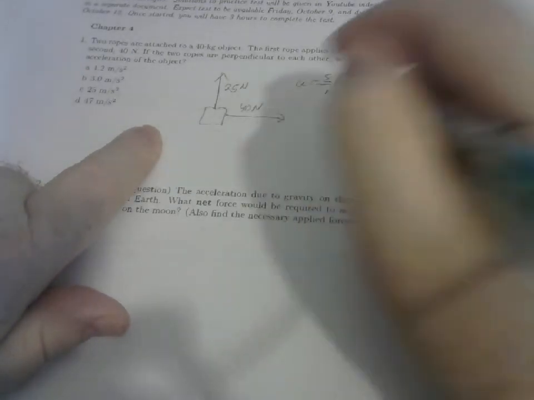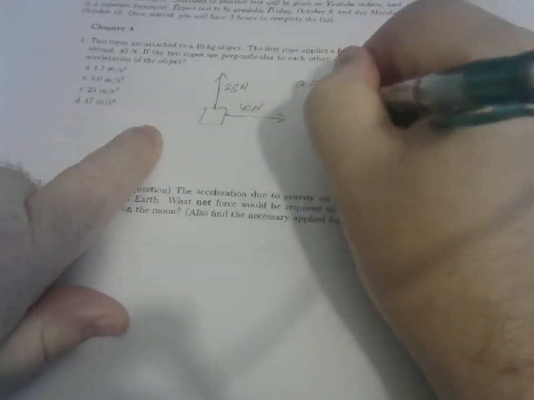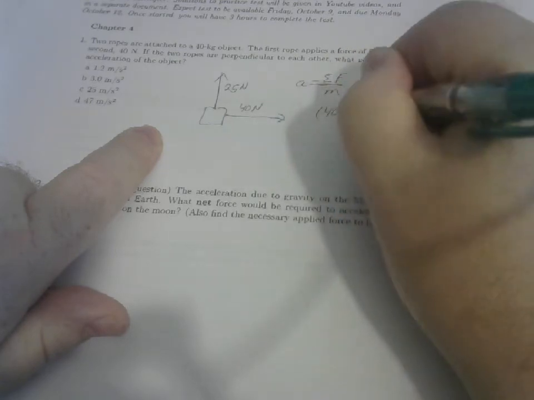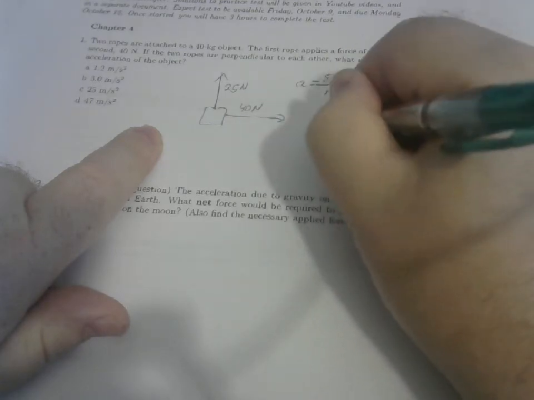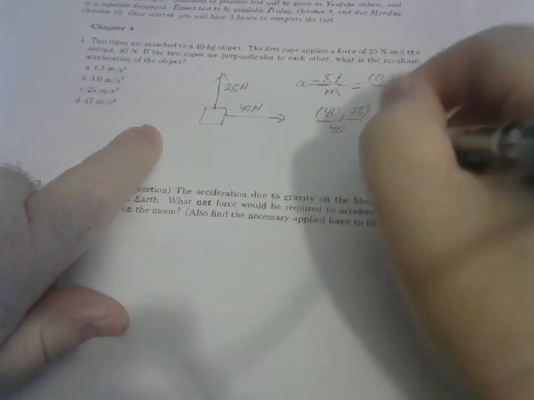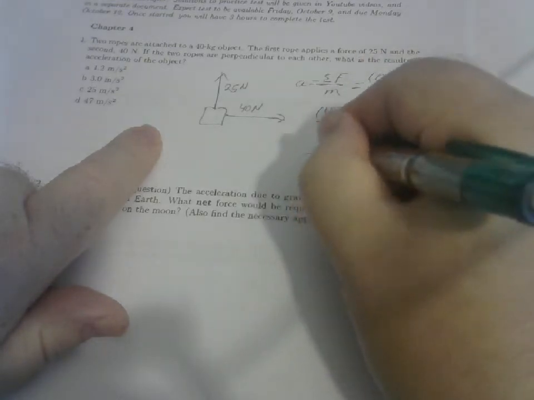So we've essentially got this vector of 40 over 40, 25 over 40.